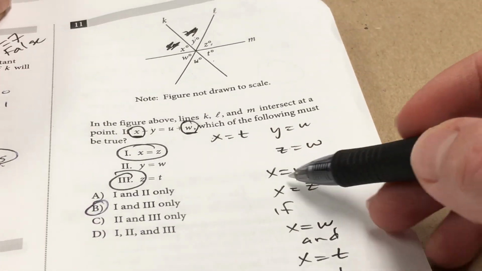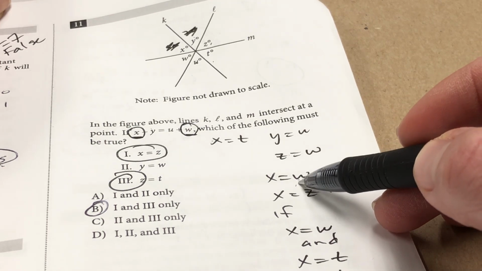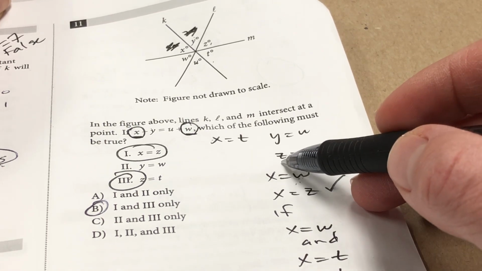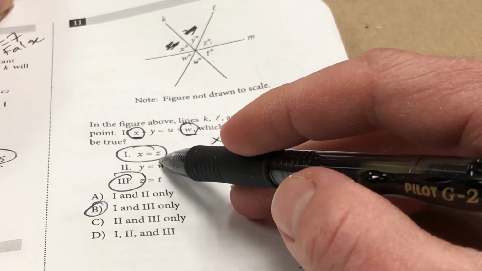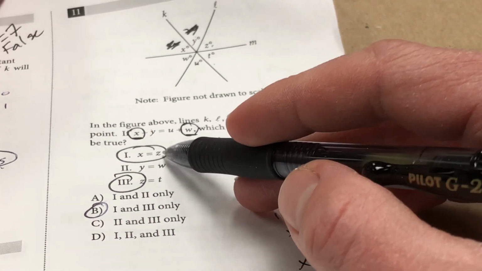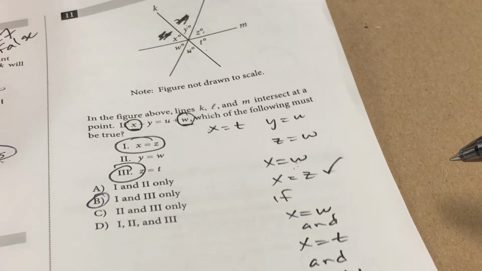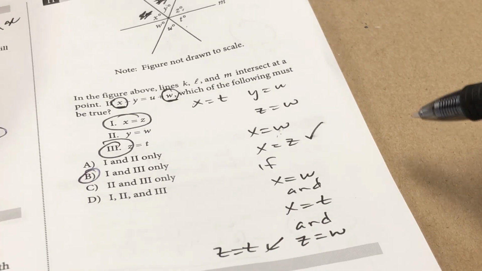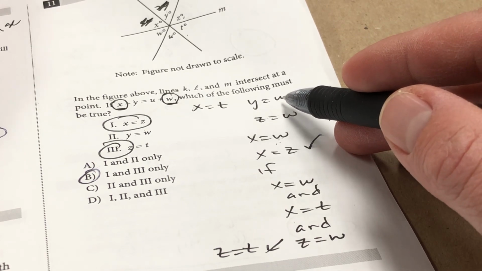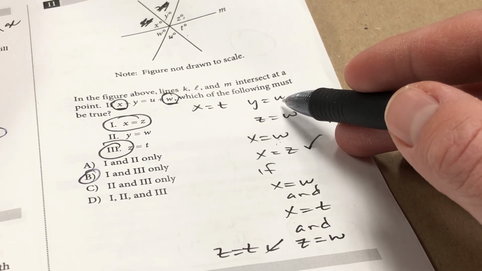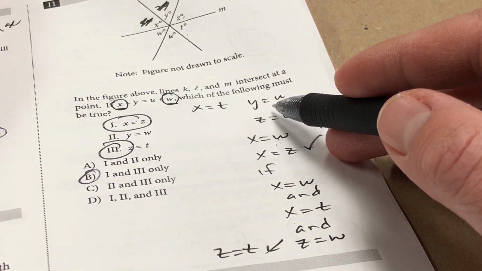All right, well, look here. If X is equal to W and W is equal to Z, then X must equal Z. That's the transitive property. You learn that in geometry. So 1 is definitely true. Y equals W? Folks, I honestly only know that Y is equal to U. That's all I know, so I can't say 2.